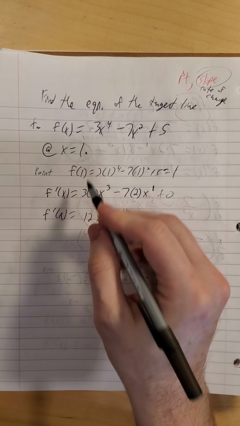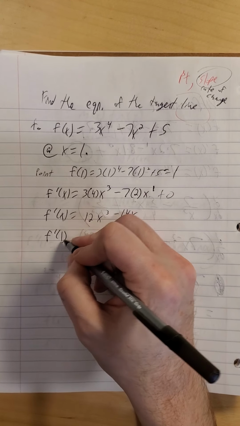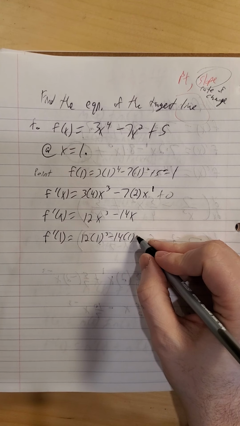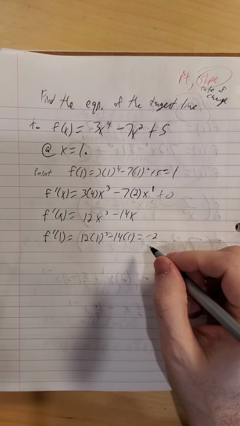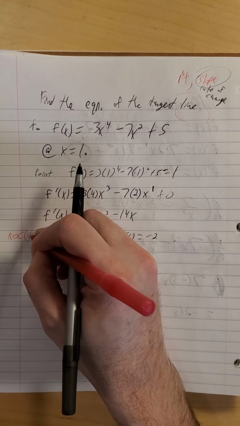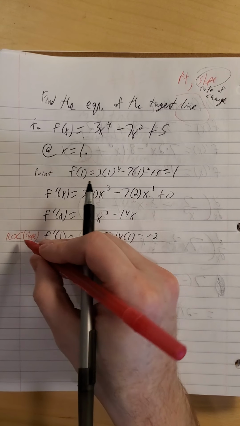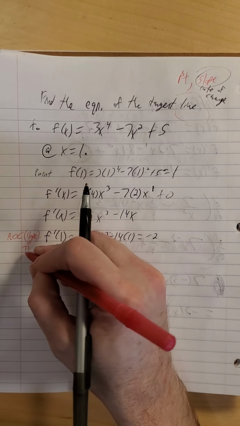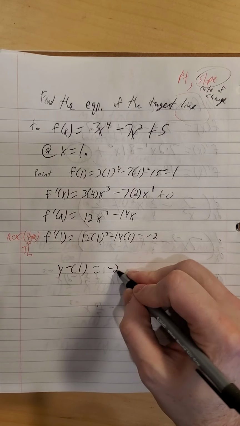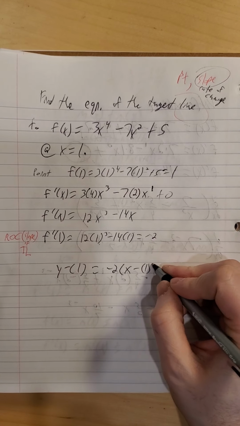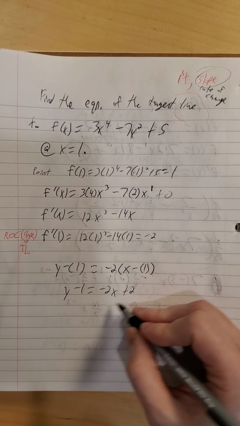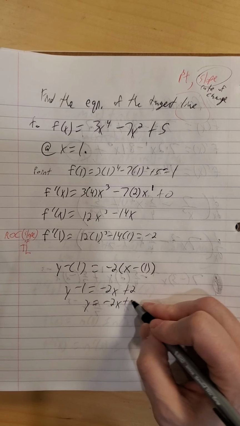And to find what slope we have when x is 1, we find f prime of 1. So 12 by 1 cubed minus 14 by 1 is negative 2. So this is our rate of change. We'll treat it like the slope because it is the slope of the tangent line. So then just change in y is our slope times our change in x. So y minus 1 is negative 2x plus 2. So y is negative 2x plus 3.